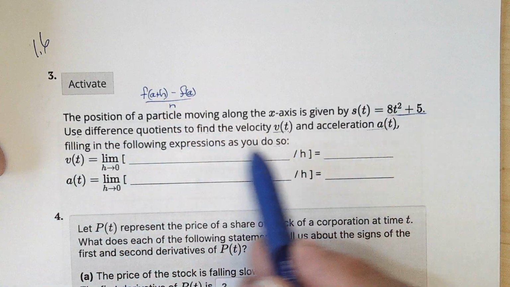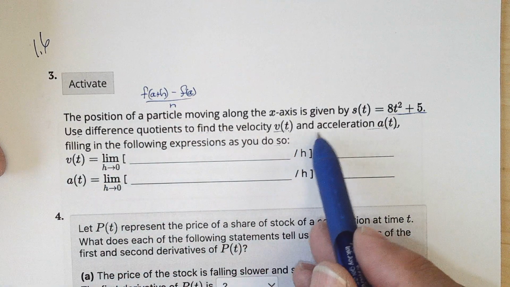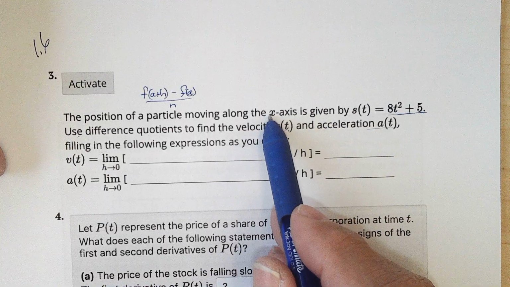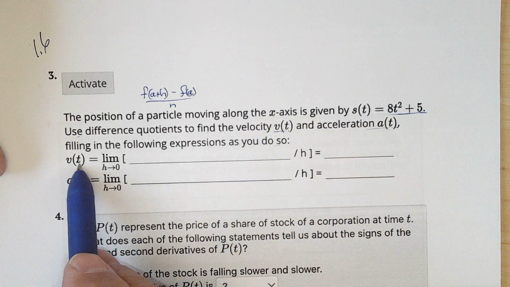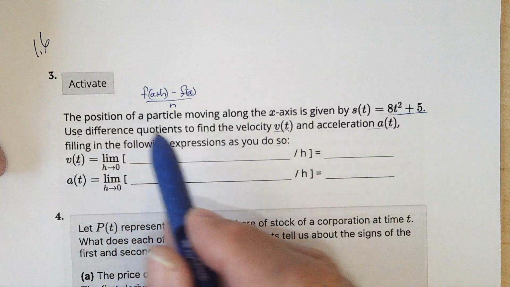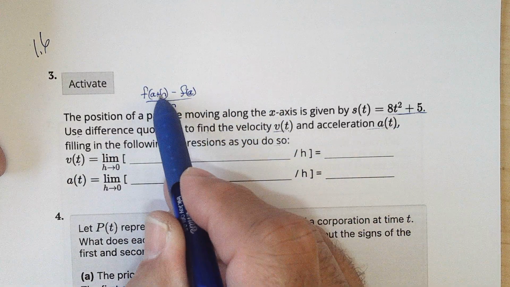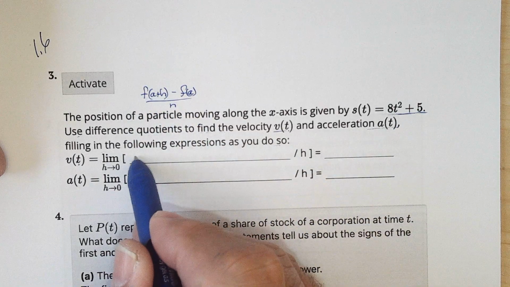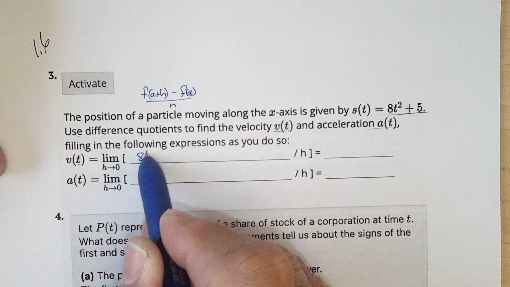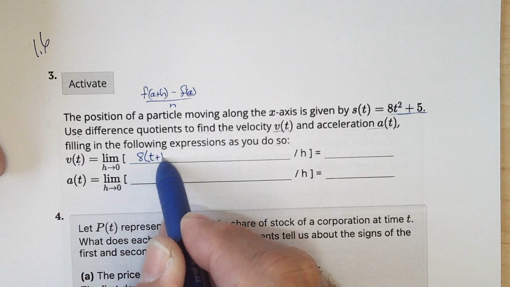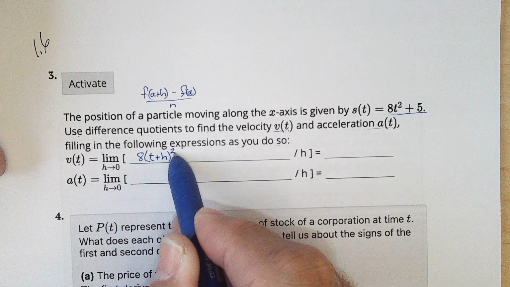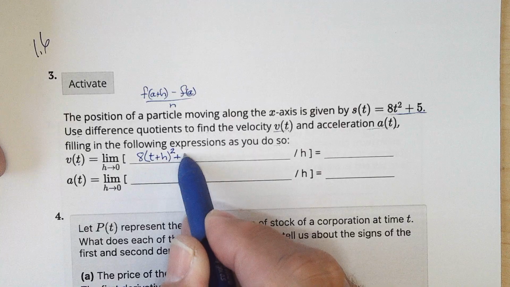So I've got to put a plus h in here, but it's t, and we want to use t for the a, and h otherwise. So we're going to have 8 times (t plus h) squared plus 5.